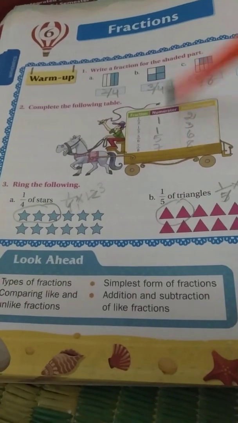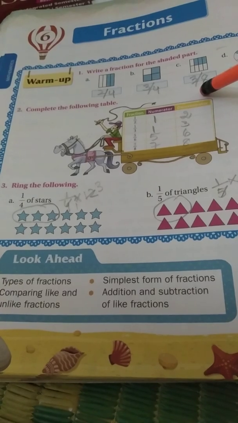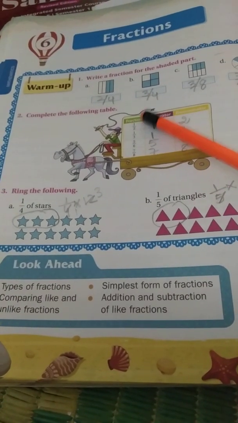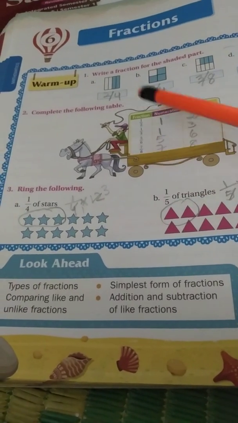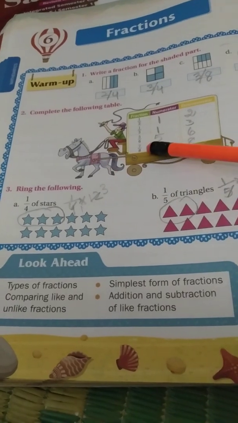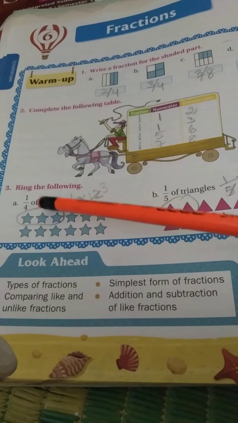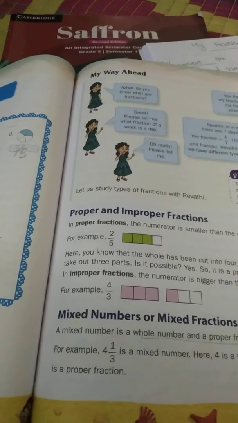Are you clear now about this warm-up? Have you recalled what you studied in the last academic year? Writing the shaded parts and total parts by seeing the figures, which is numerator and which is denominator, and ringing the following. Among this, you have to do 1 by 4 of stars, that means multiplication only we should do here. Understood?